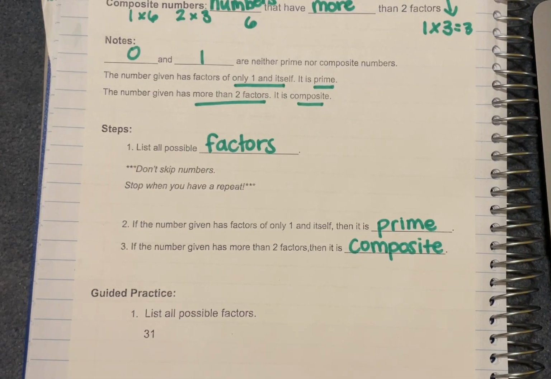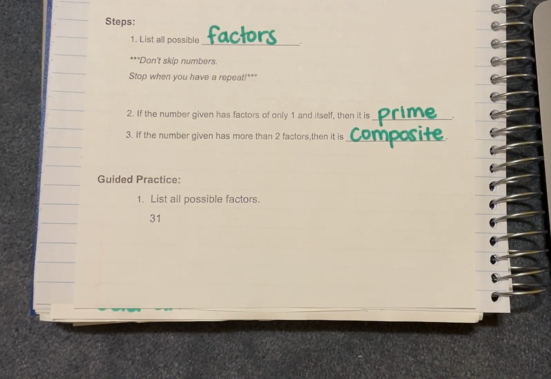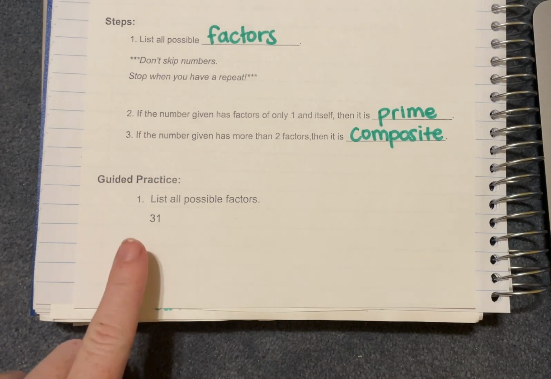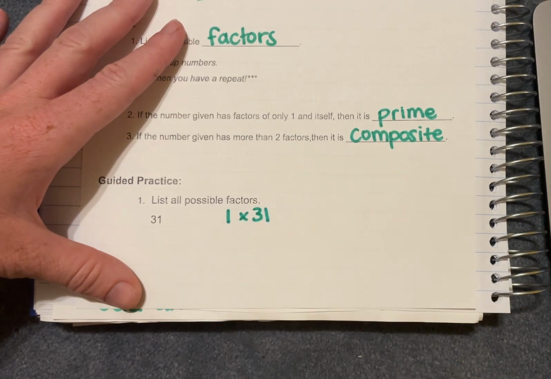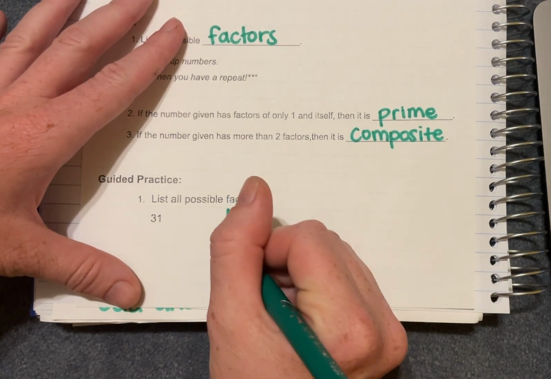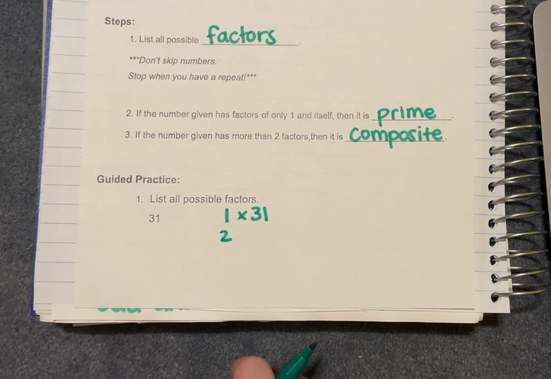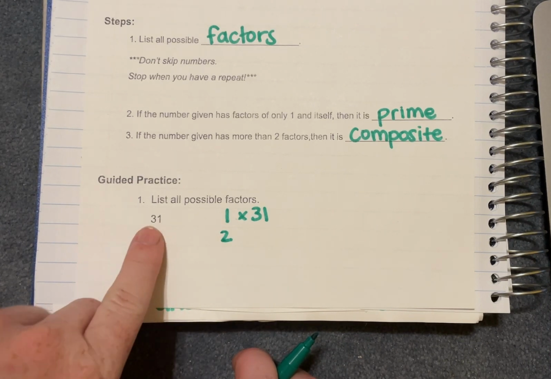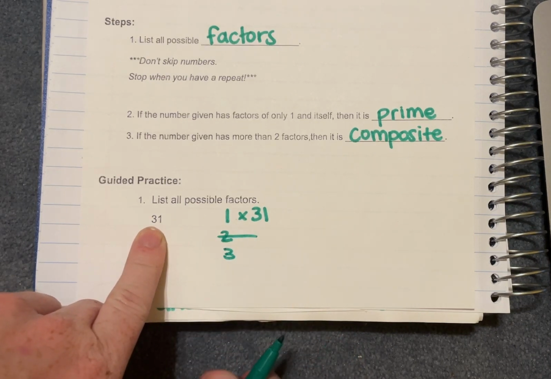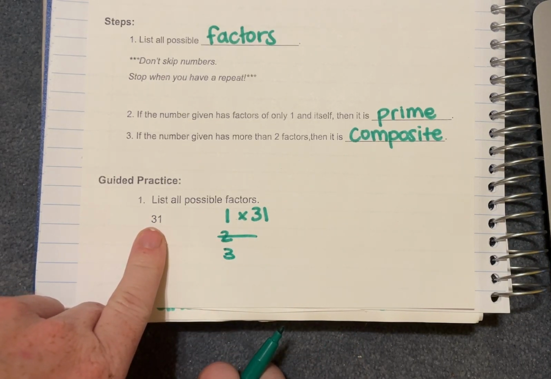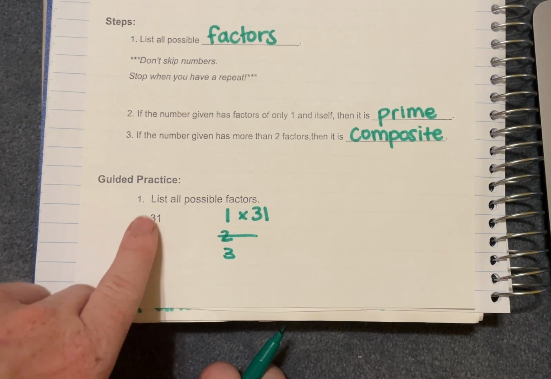Okay, I'm getting out my green pen again, so you are getting your pencil out. Our first number is 31. So I'm going to do 1 times 31 equals 31. Let's try 2. I can't multiply 2 by any number to get to 31. So 2 doesn't work. Let's try 3. 3 times 10 is 30, but this is 31.